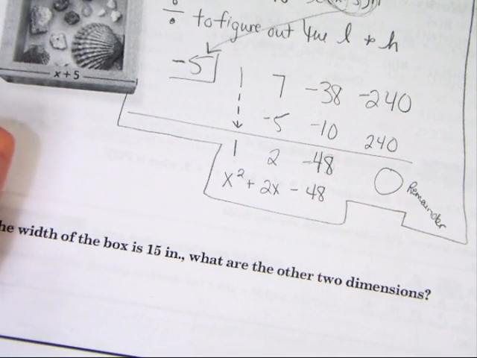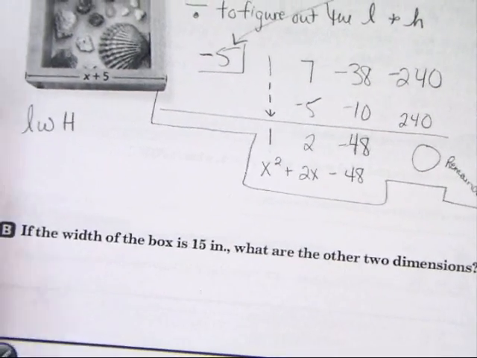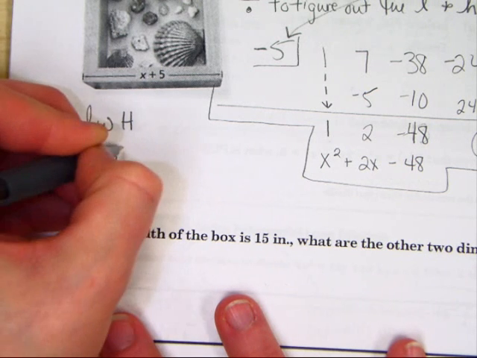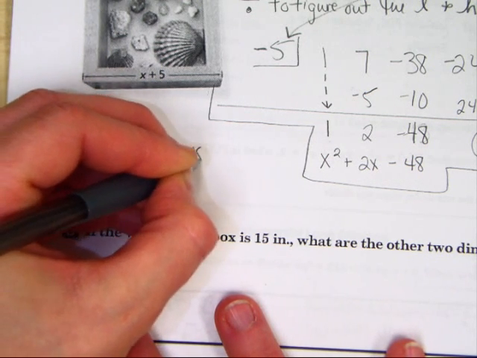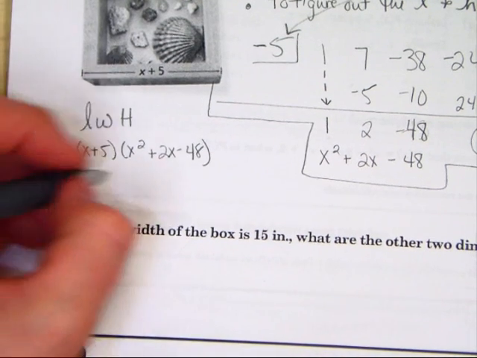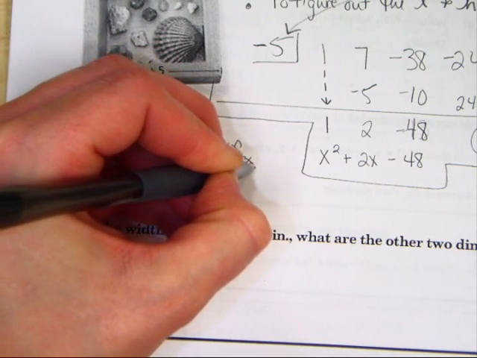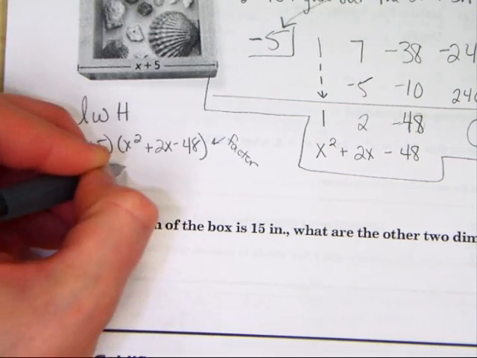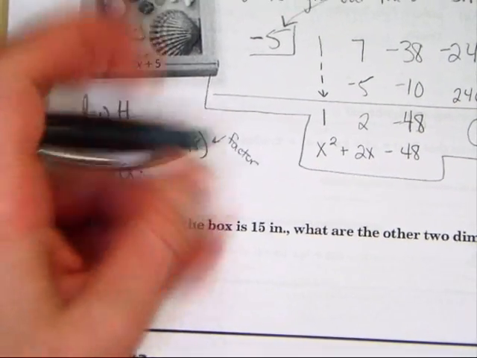So we know that the length, the width, and the height can be rewritten with the x plus 5 for the width and the x squared plus 2x minus 48 for the other two. Now what we can do here is factor this. So we get x plus 5, x squared plus, factor it, we need 2 binomials.